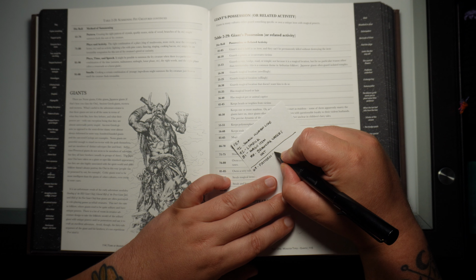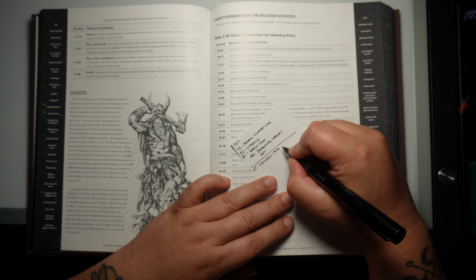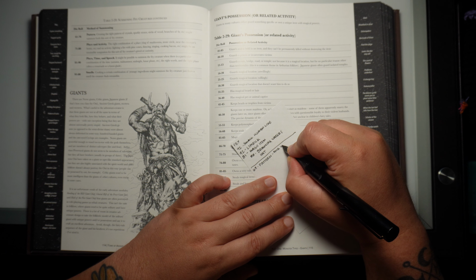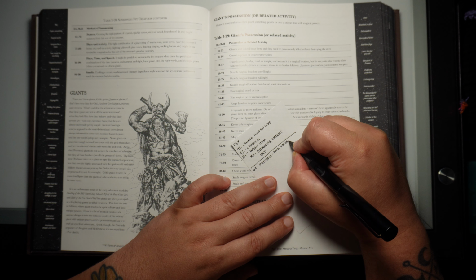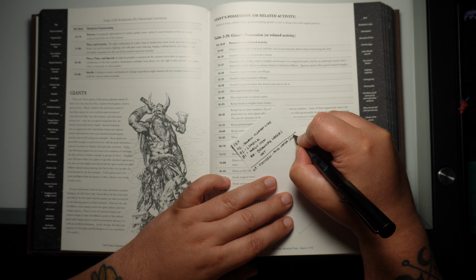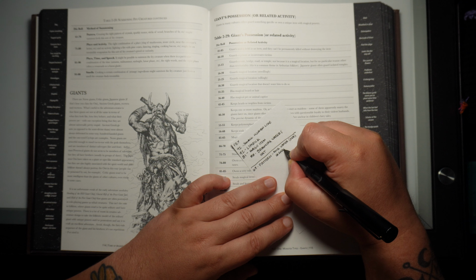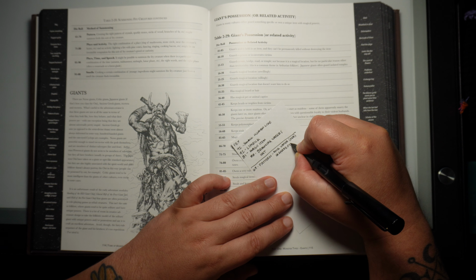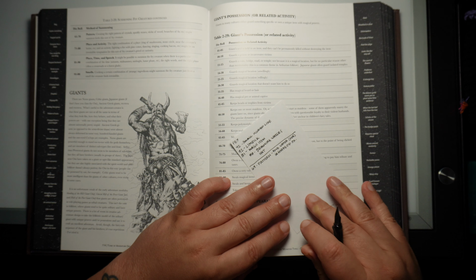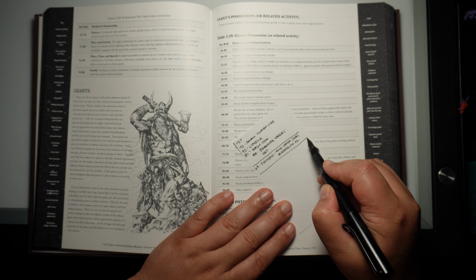So maybe pour water. Maybe it has to be seawater. In shape of ox. It's kind of a fun idea.